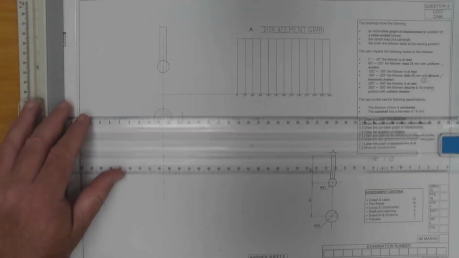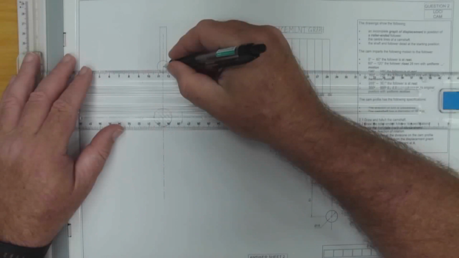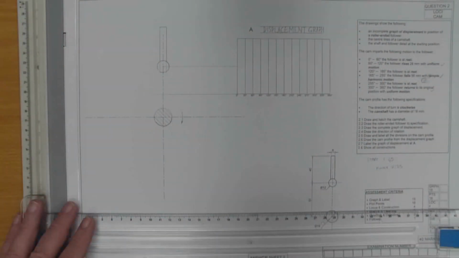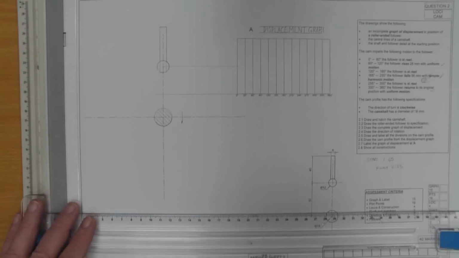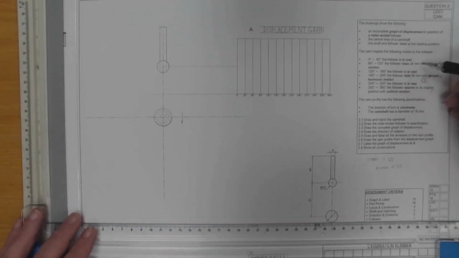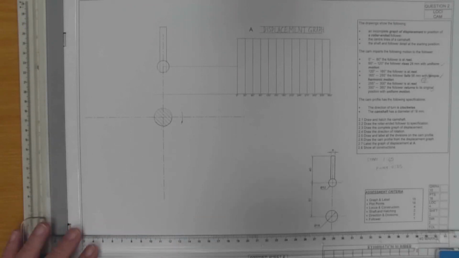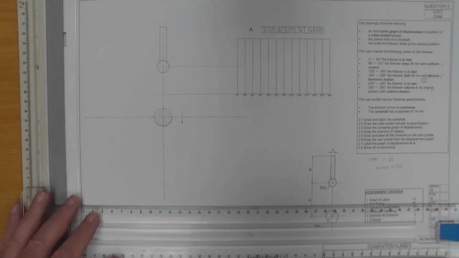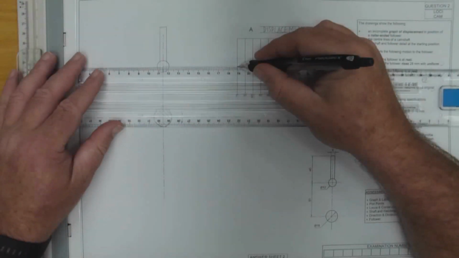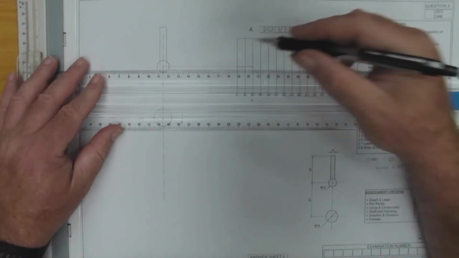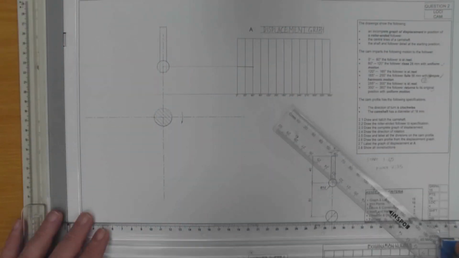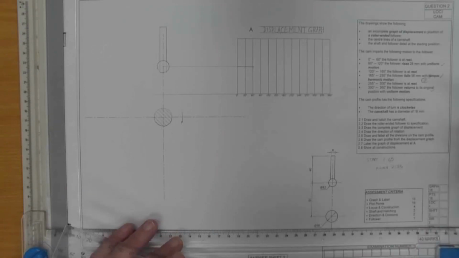Okay, so from this point we're projecting the center across, because that is the important aspect. So from here it says the follower rises 28. Sorry, from 0 to 60 the follower is at rest. So let's go across there. 0 to 60 the follower is at rest.